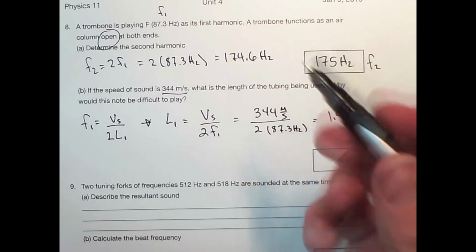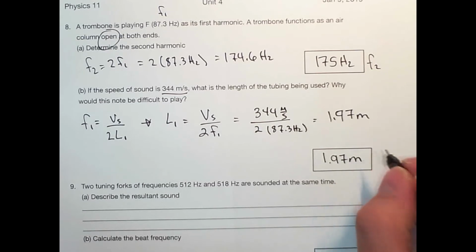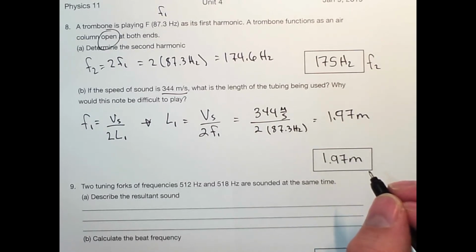The reason that this would be difficult to play is simply that the tube would have to be 2 meters long. So the slide would have to be out almost all of the way, or very, very far.